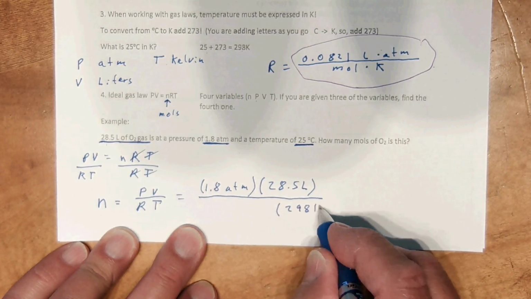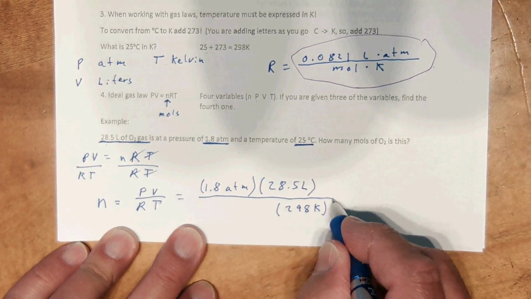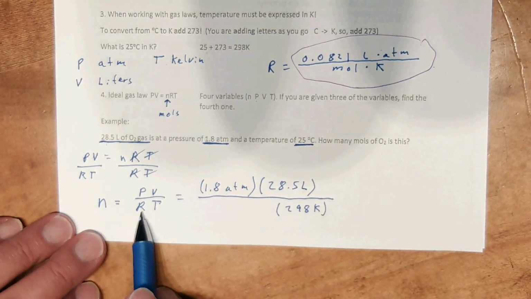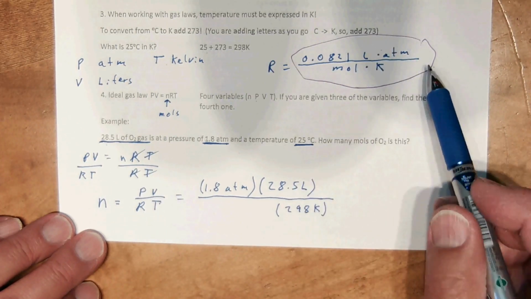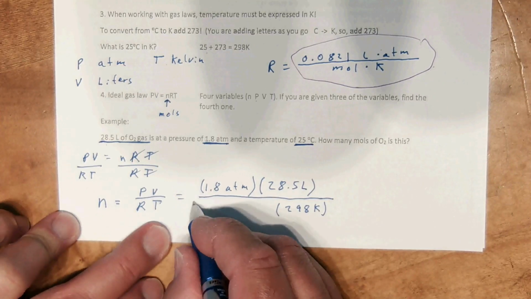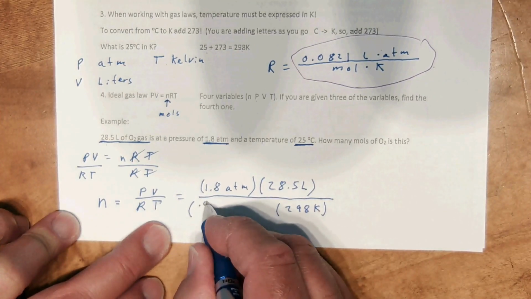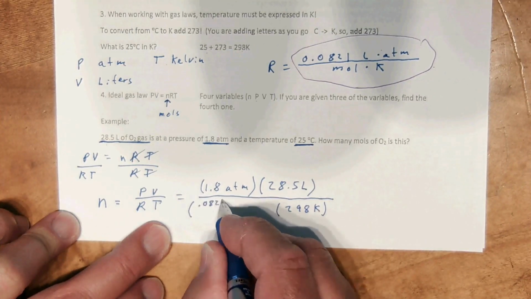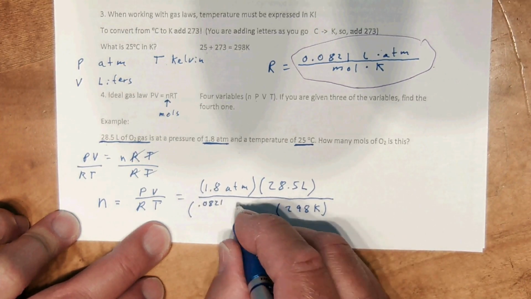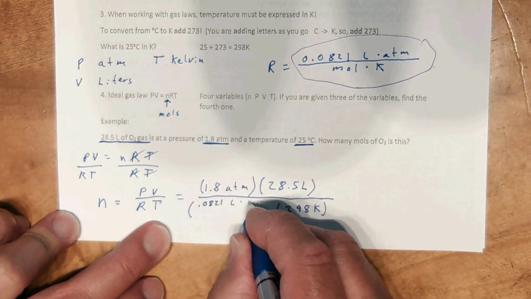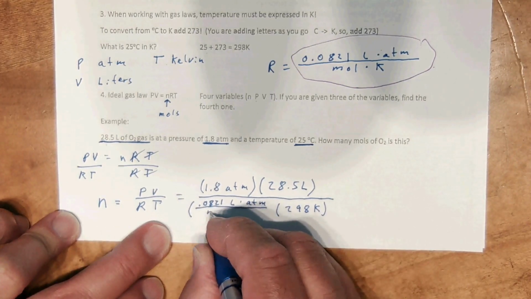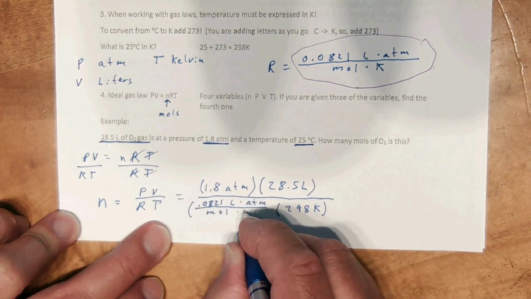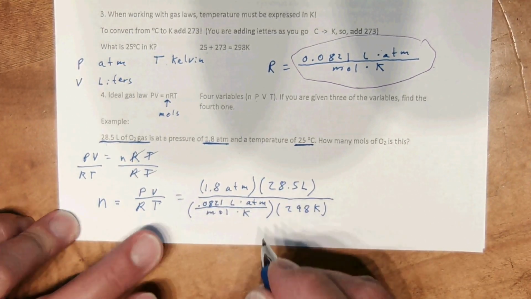So for temperature, we'll use 298 Kelvin. And what do we plug in for R? So R is going to be 0.0821 liters times atmospheres over mole times Kelvin.